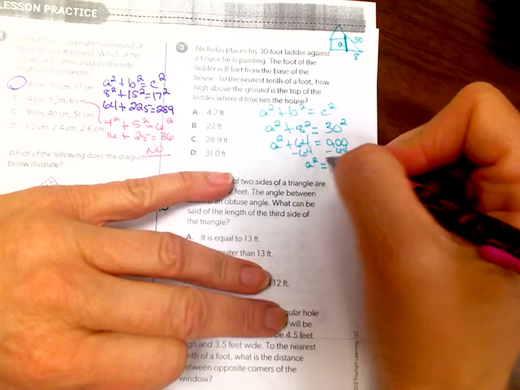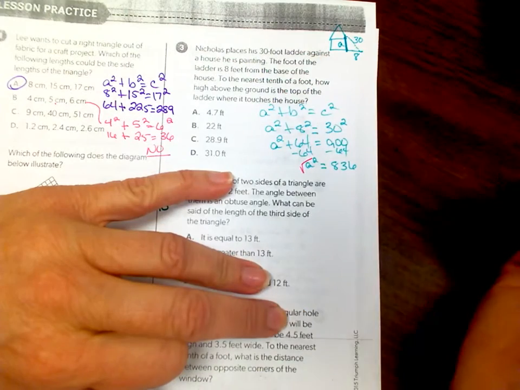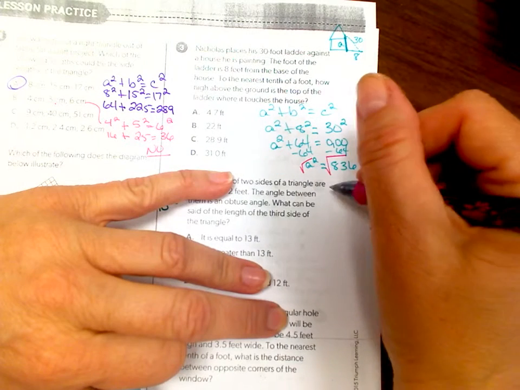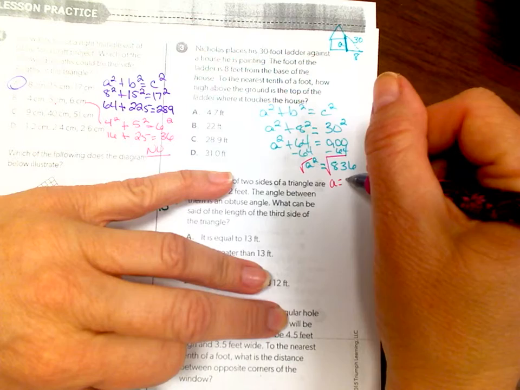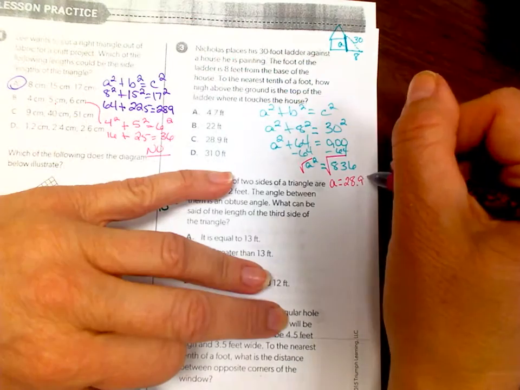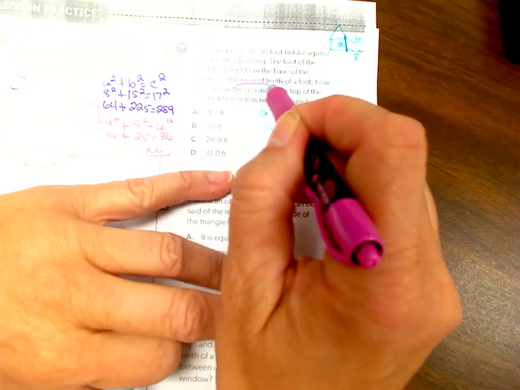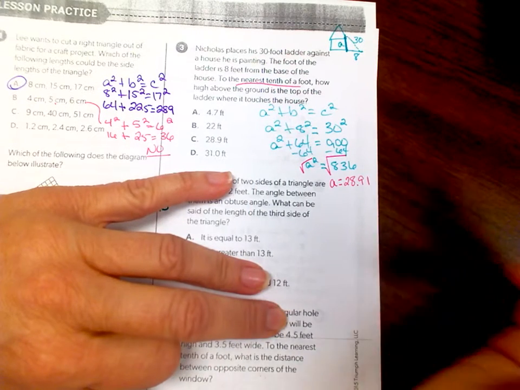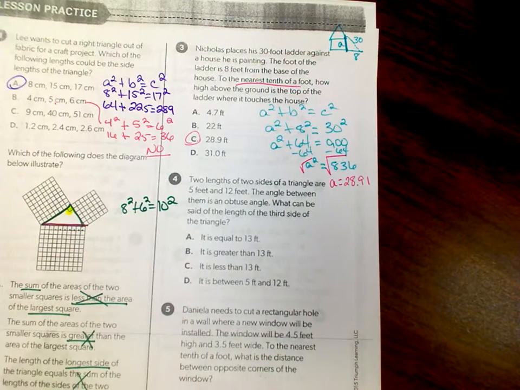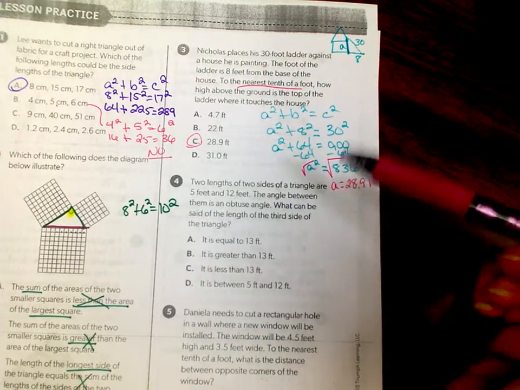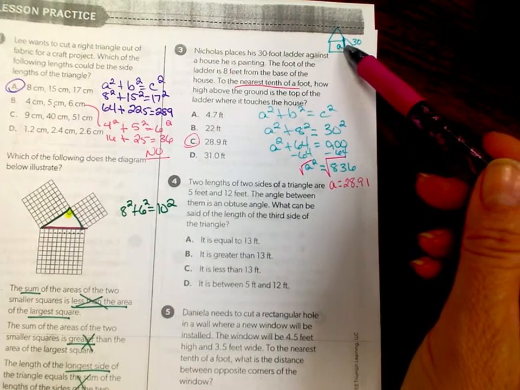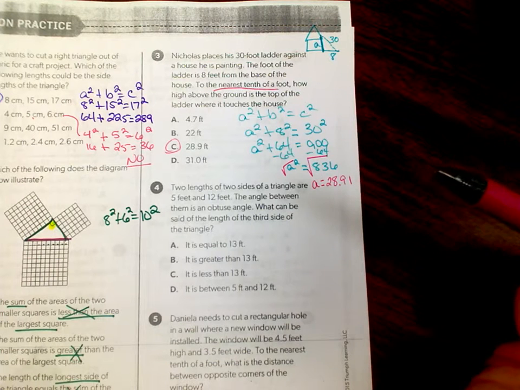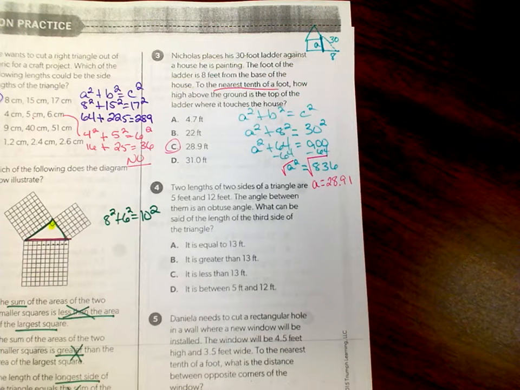Because it's A squared, we have to unsquare it. Find the square root. So when you unsquare it, it becomes A equals 28.91. But we are rounding to the nearest tenth. So 28.9. So this one, we had to discover what the leg was, which is fine because we know how to solve for our variables using equations.